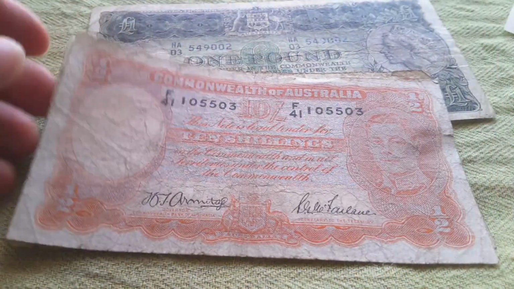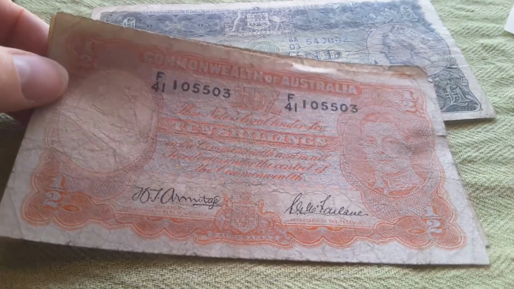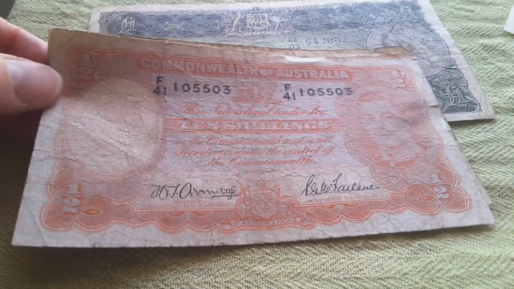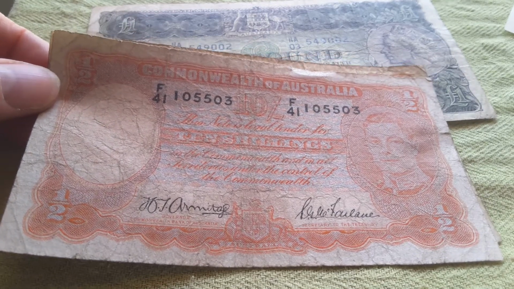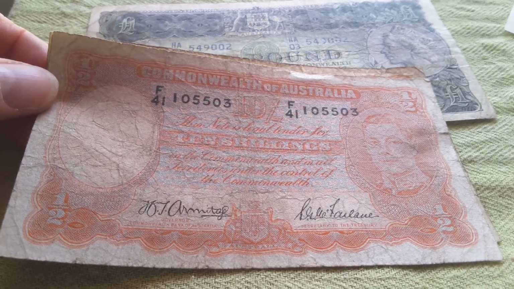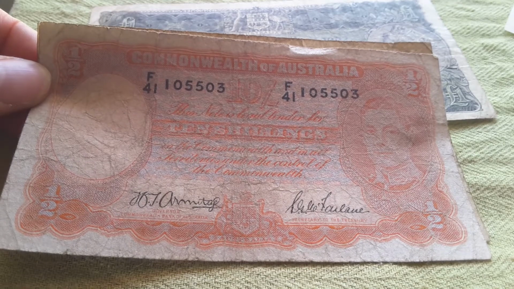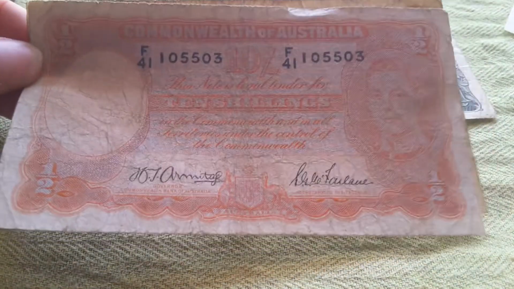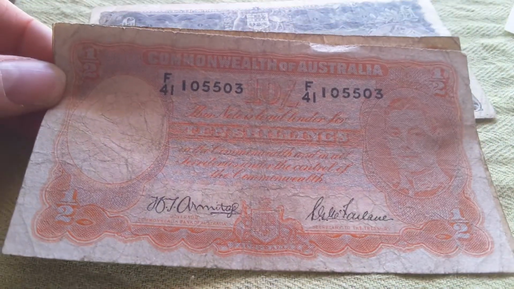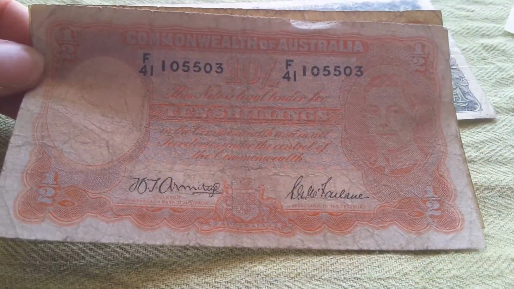For most countries, this would have been the lowest banknote. Some countries did issue a 5 shillings, and I think Samoa issued a 4 shilling as well, but that's pretty unique. Most countries would have issued coins below this denomination.